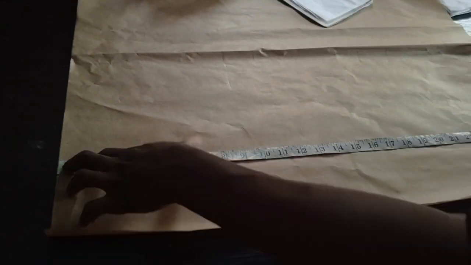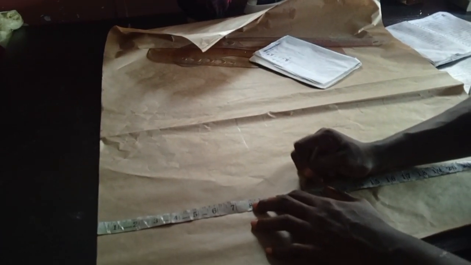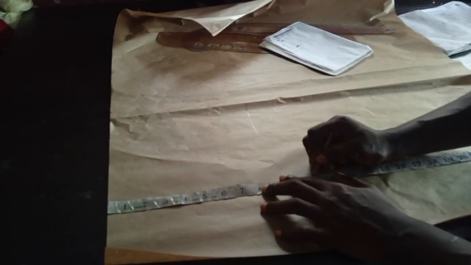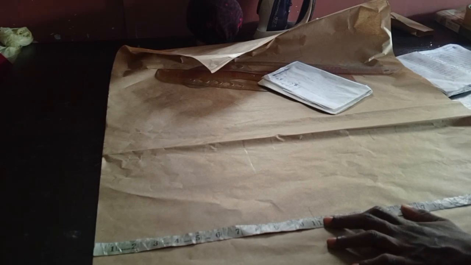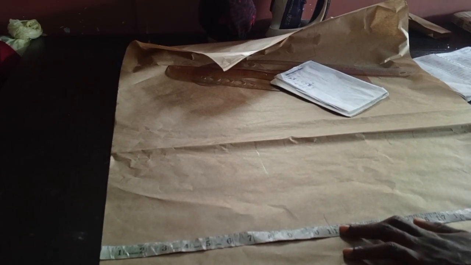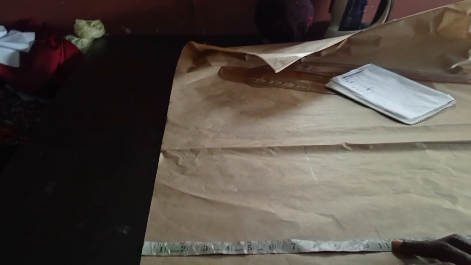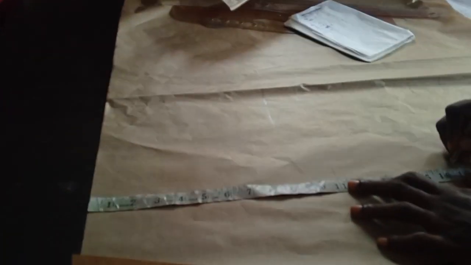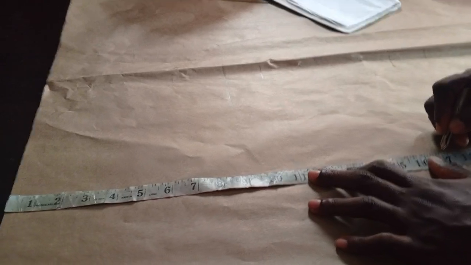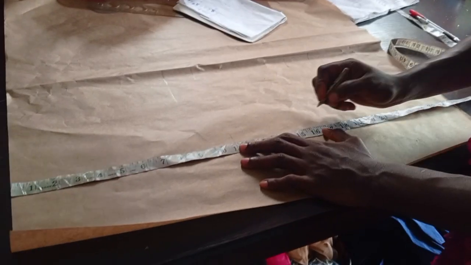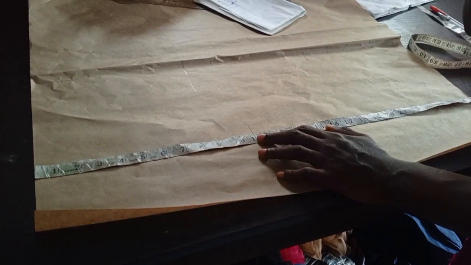Our bust line, I'm using 11 inches for the bust line. Her under bust is 17 inches, but I'll bring it up a bit.